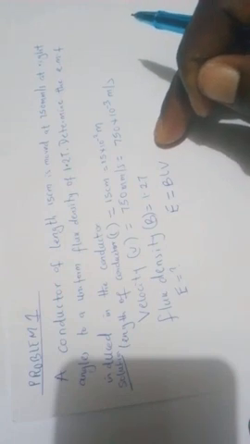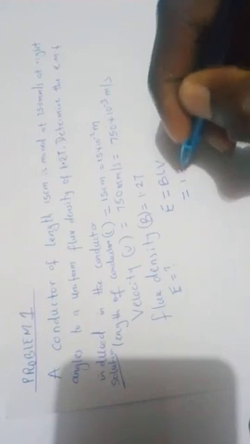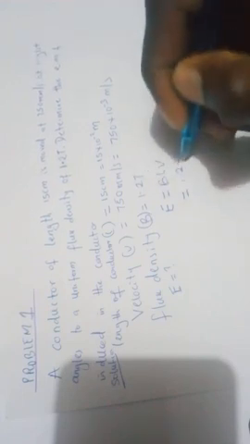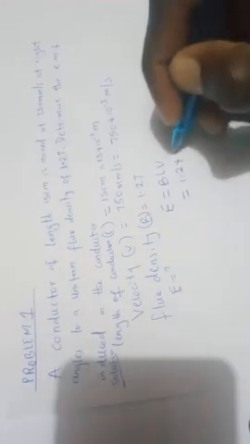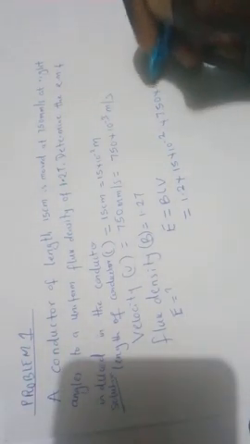EMF is unknown. Remember, we derived that E is equal to BLV. And if it were at an angle, it would have been BLV sine theta. So we just input our values here. Flux density 1.2 Tesla multiplied by the length of the conductor, 15 multiplied by 10 to the power minus 2, and the velocity, 750 multiplied by 10 to the power minus 3.